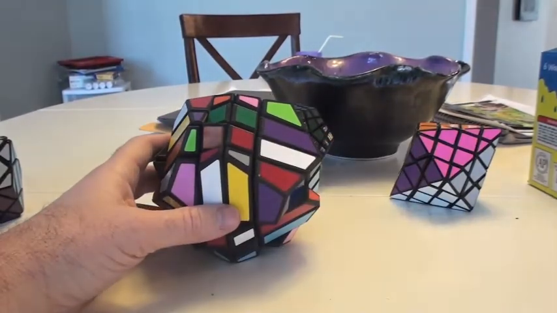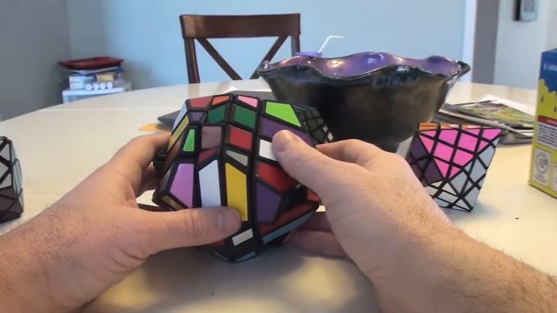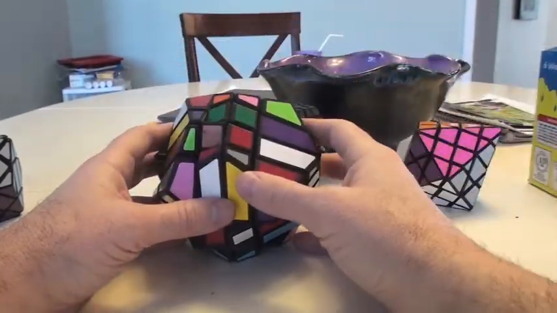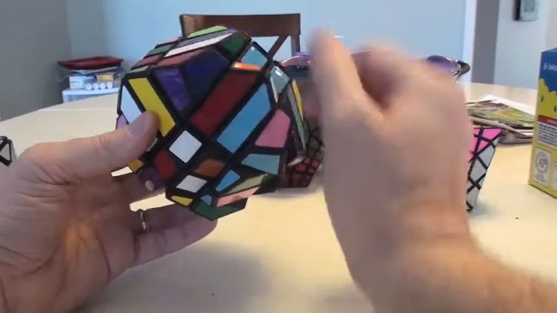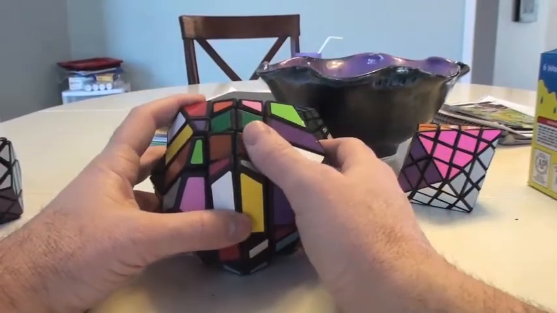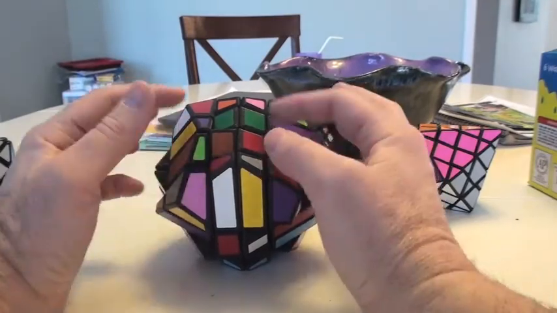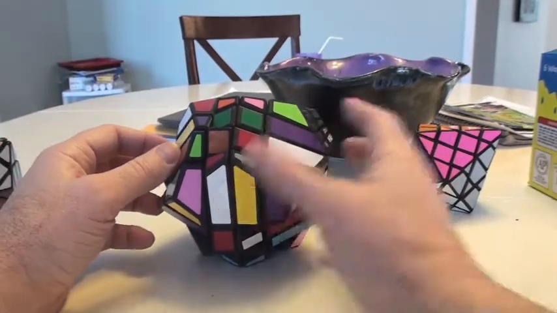Because as you've seen with certain 4-layer modifications, you'll end up with a kind of a parity situation where the corners don't make any sense. And at this point we have to stop, orient the corners to see how we're going to orient the centers. Now the question that I have is, is this that kind of a puzzle? Do I have to worry about that?